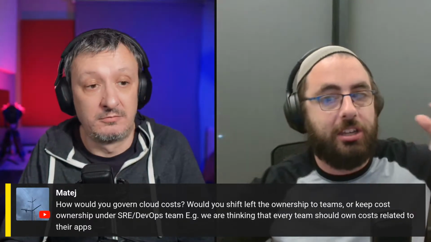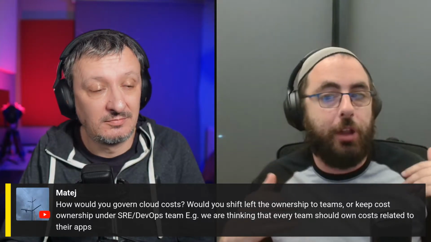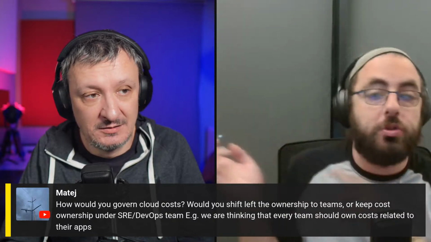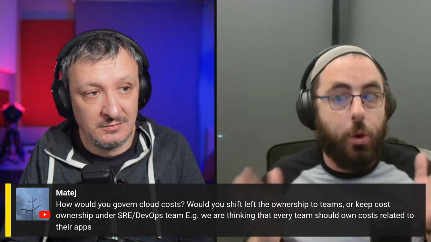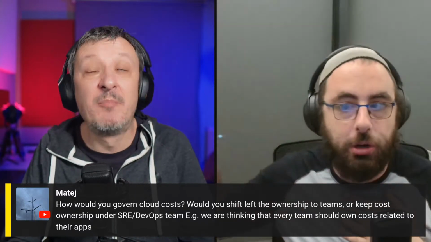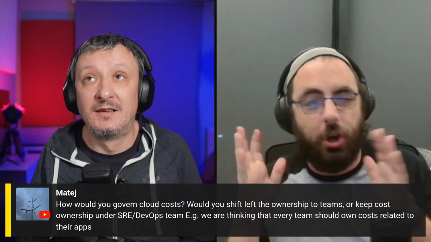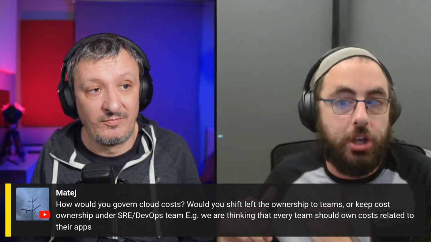It's this idea that I've been using for a while of shift down instead of shift left. Just shift things down to the platform. Stop shifting responsibility of who's in charge of what from one person to the other. No side knows how to manage requests and limits correctly in Kubernetes. Any SRE or DevOps that says he knows is wrong, and any developer that says he knows is purely lying, which is why the answer is shift it down to an automation that does it.